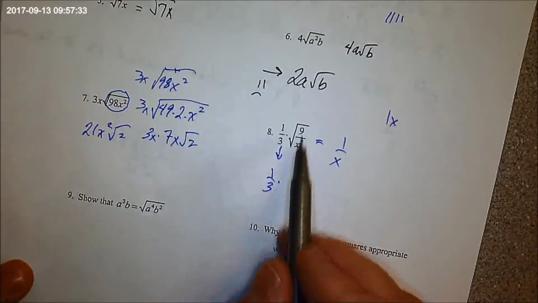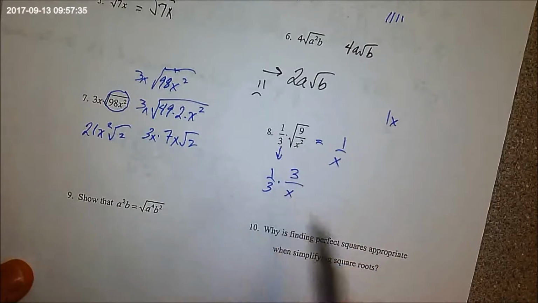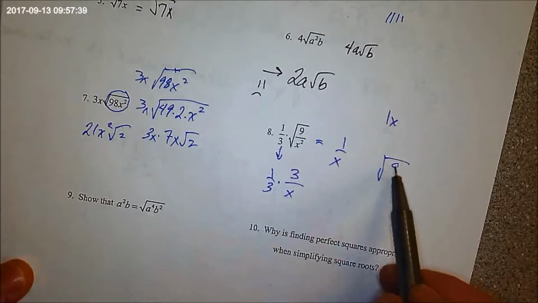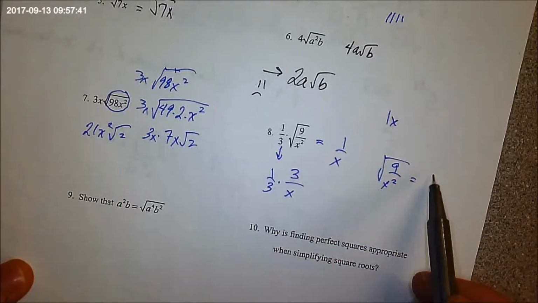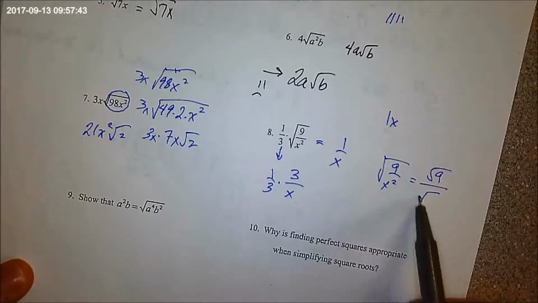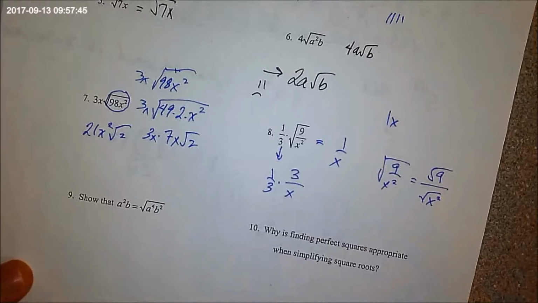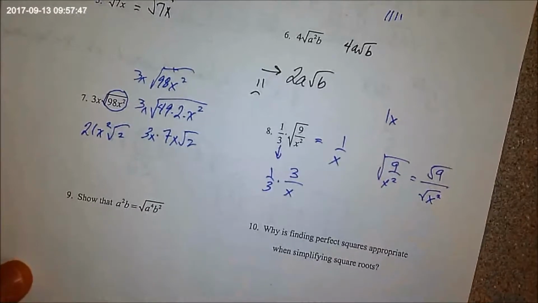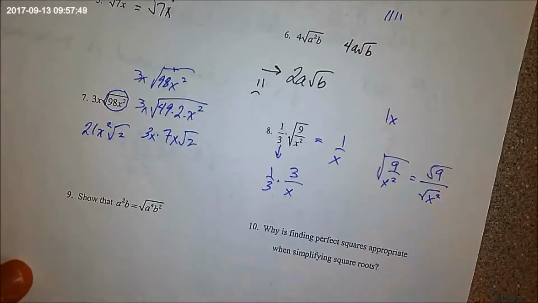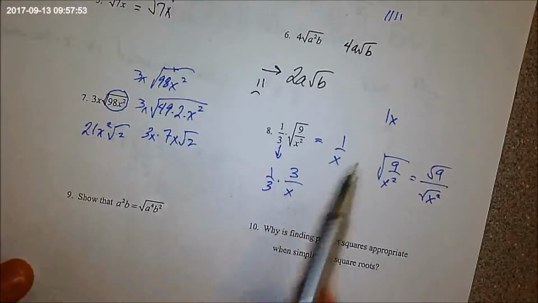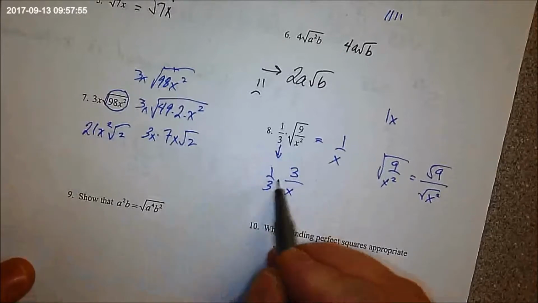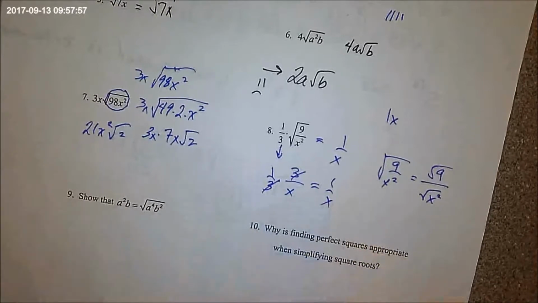That's 1/3, right? Square root of 9. See, look, there's a property of square roots. Like, this is true. You can separate them. They're exponents. Square roots can be written like exponents, so you can kind of group things together differently. But square root of 9 is 3. 3 goes into 3 one time. You're left with 1 over x.